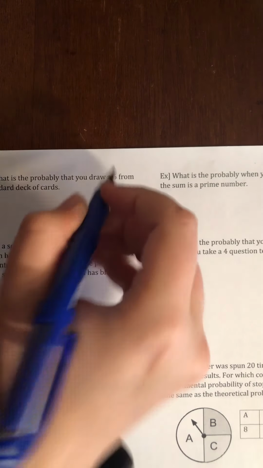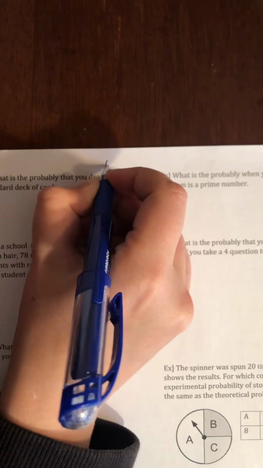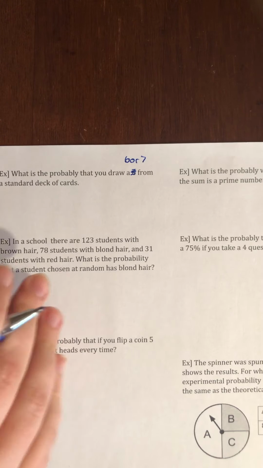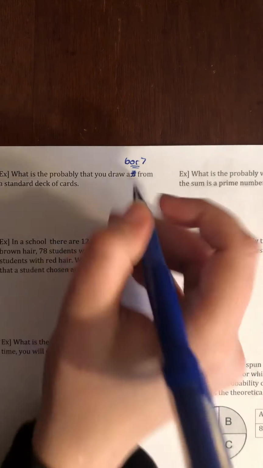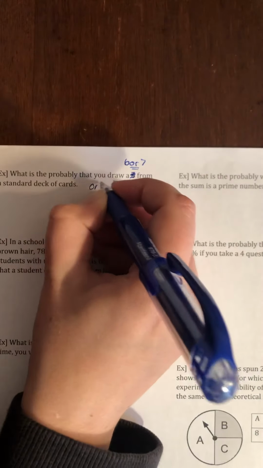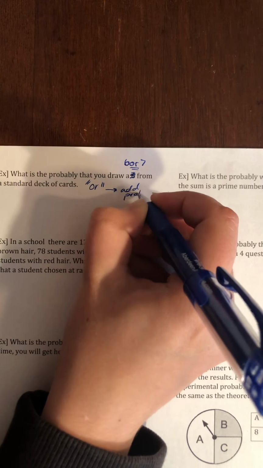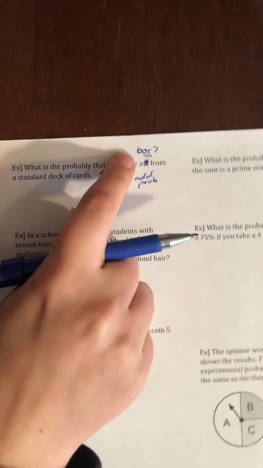What is the probability that you draw a 6 or 7 from a standard deck of cards, making it a little bit more interesting? When we use the word or, we're going to add probabilities. So what's the chance we get a 6?